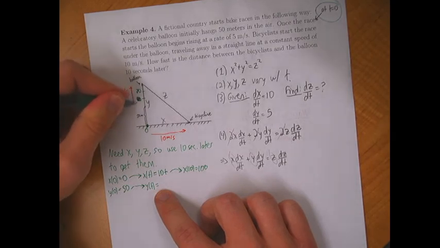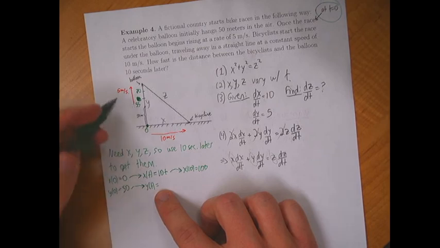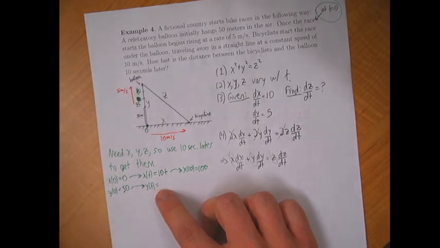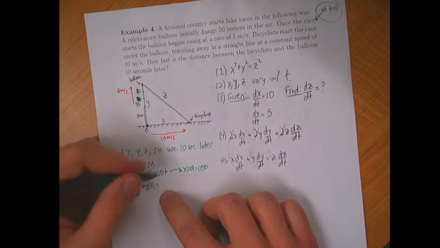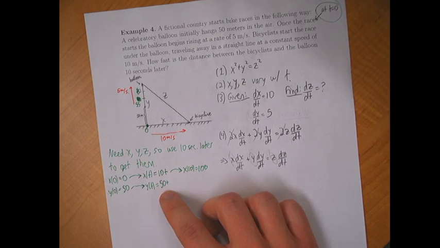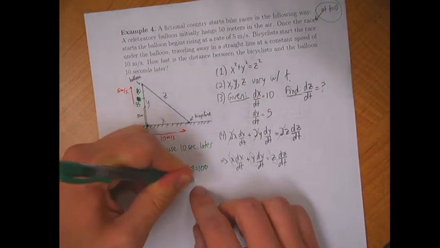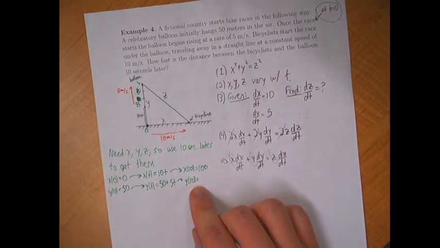If 1 second passes, the balloon is going to be at height 55, 2 seconds pass, we're going to be at 60, and so on and so forth. So that should tell you that we have 50 plus 5t. Good. So y of 10, consequently, will also be 100.